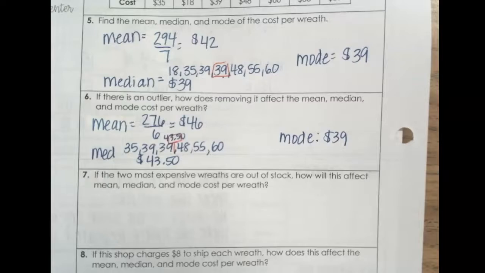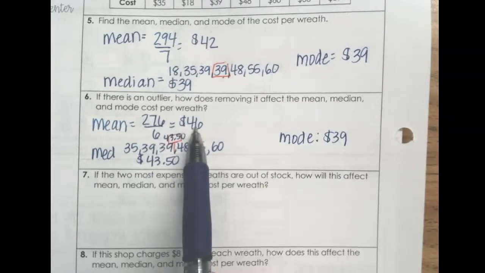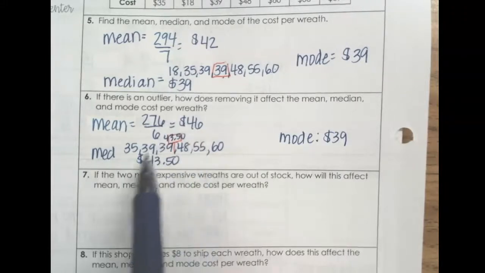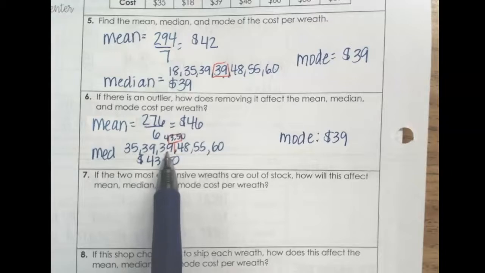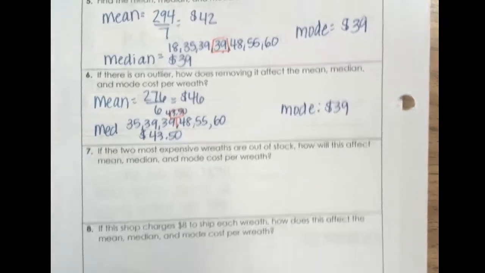Once I removed 18, I was able to add up the total wreaths to get 276. Now there's only 6 wreaths because I took out the $18. So the average there, the mean there is 46. I recalculated the median, which falls, because now there's 6 numbers, it's falling between 2 numbers because it's even. So the median is $43.50 and the mode is $39.